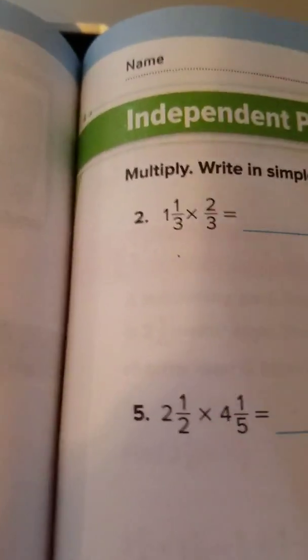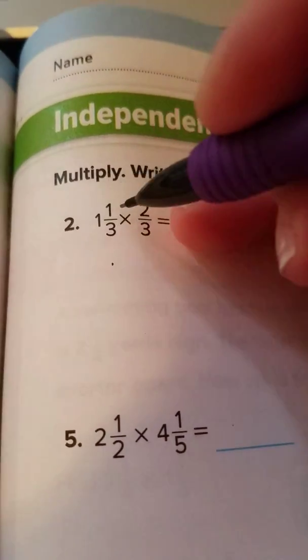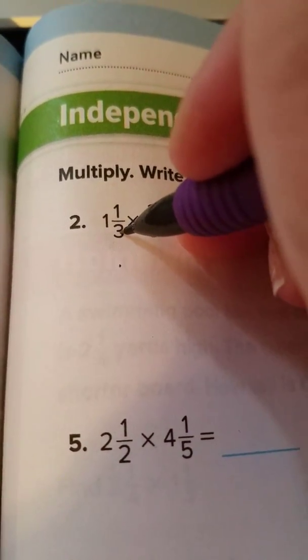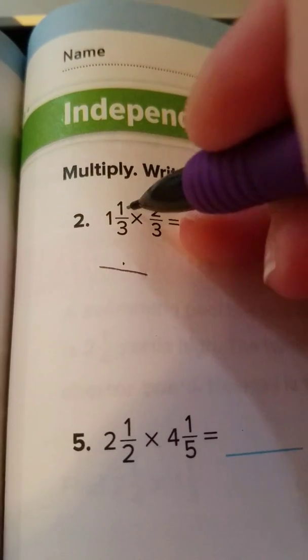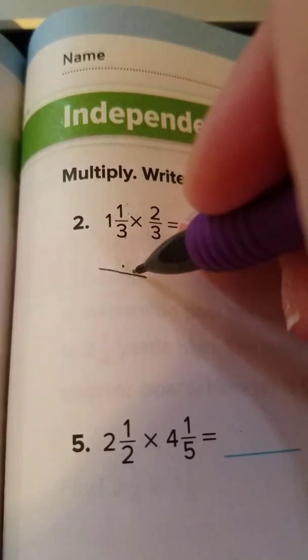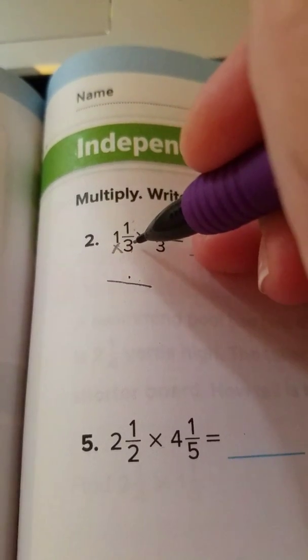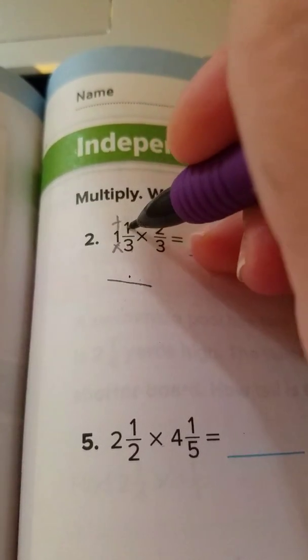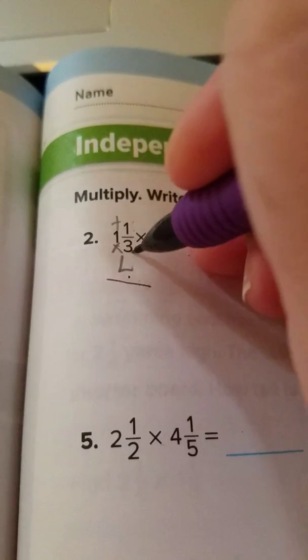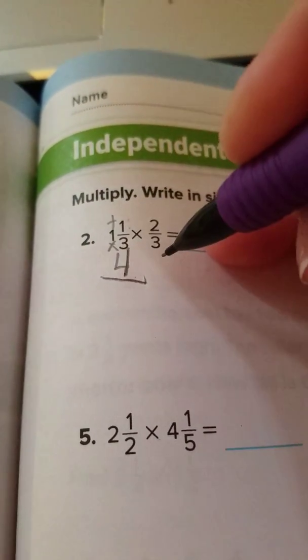All right, now it's our turn to do all of it together. Here we go. This is going to be an improper fraction. That's why I drew a fraction bar. 3 times 1 is 3, plus 1 is 4. 4 is my numerator.